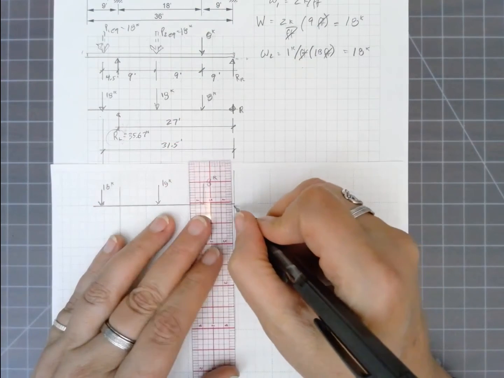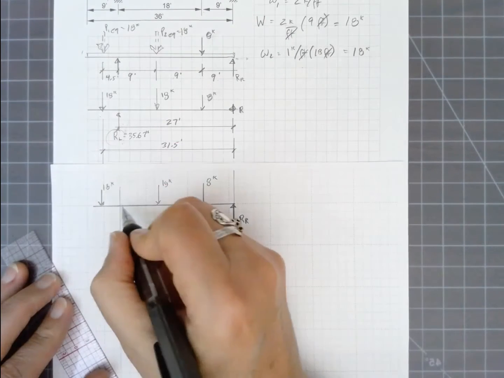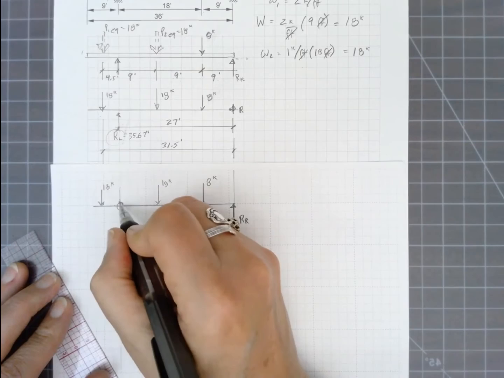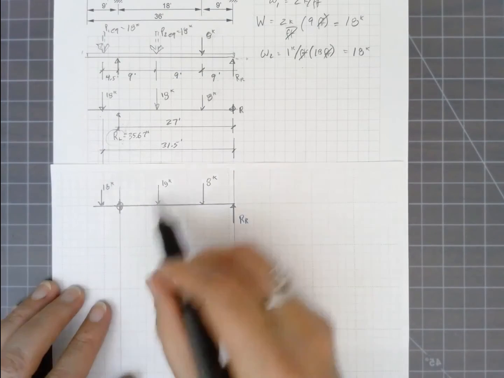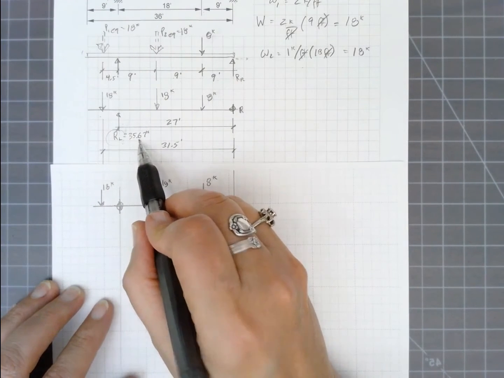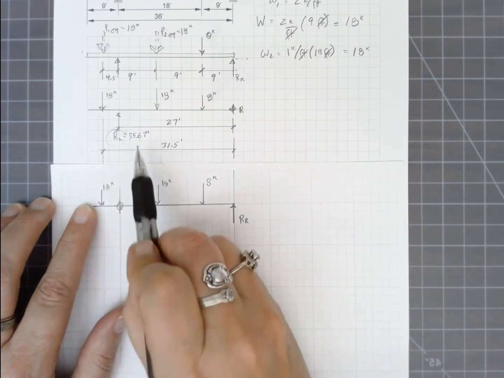8 kips here, and a reaction on the right-hand side. This is my unknown now. I'm going to sum moments about this point, about my left-hand reaction. In so doing, I eliminate this from the equation because the moment arm is 0. I could sum moments anywhere along here, but I'd have to include this.